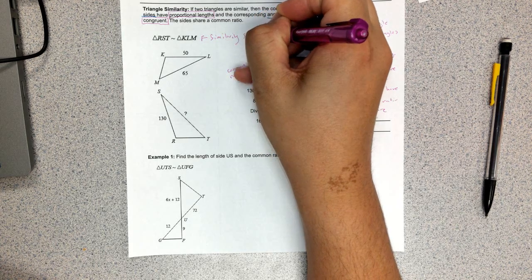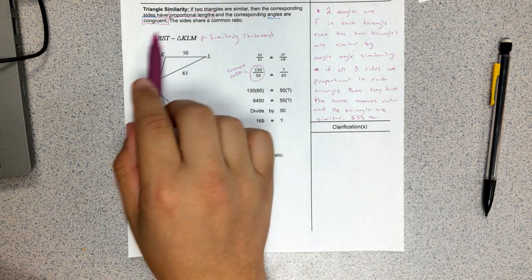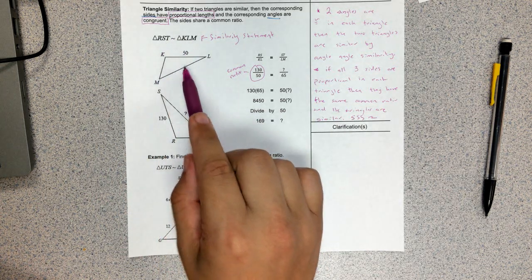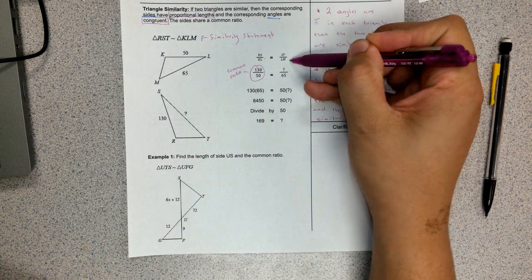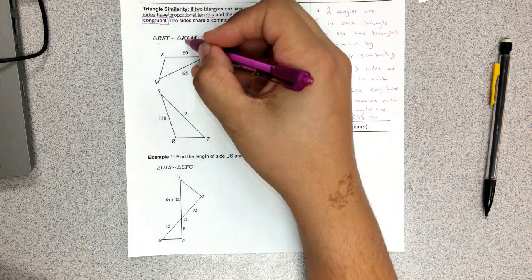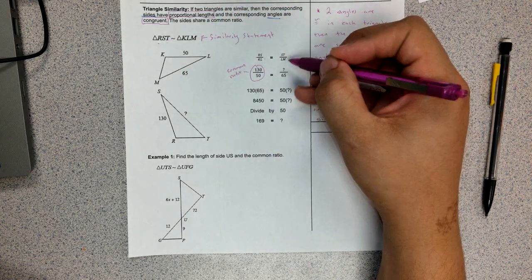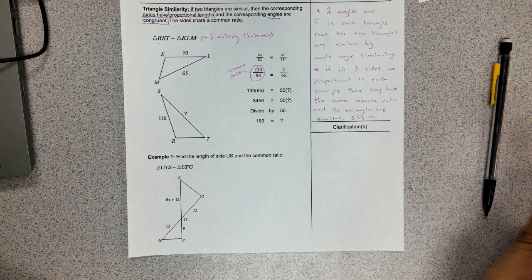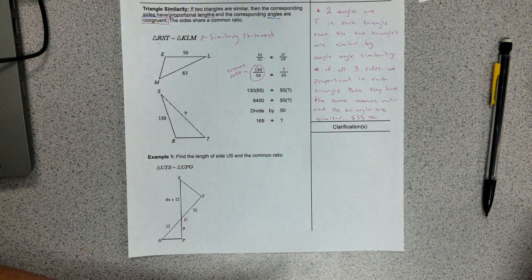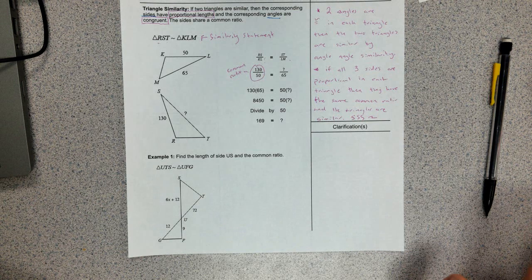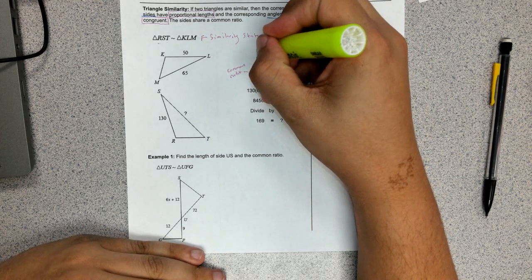And if I am given a similarity statement like so, this is the most important thing for similarity. If I have a similarity statement, then the picture no longer matters, and I set up my fractions first based off this, where RS matches KL, ST matches LM. As you see, RS is the first and second letter, and KL is the first and second letter. So that's how we do this. We match our similarity statement letters accordingly, and we have to follow this order. I can't rewrite it, I can't change it because that's what they gave us. And from there we set up our fractions, and once we set up our fractions, then we can apply color.